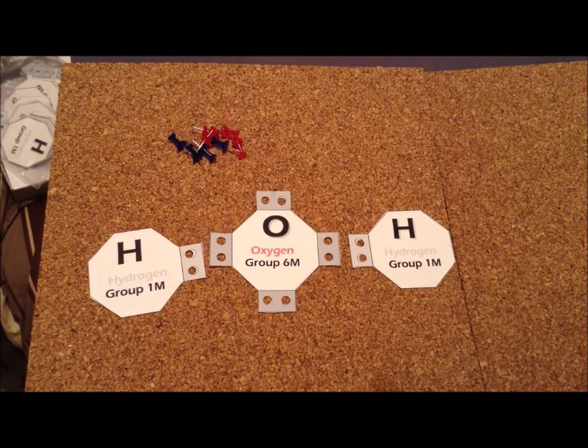The next compound that we would like to investigate is water, H2O. And we recall that in a molecule of water, we have 2 hydrogen atoms and 1 oxygen atom.